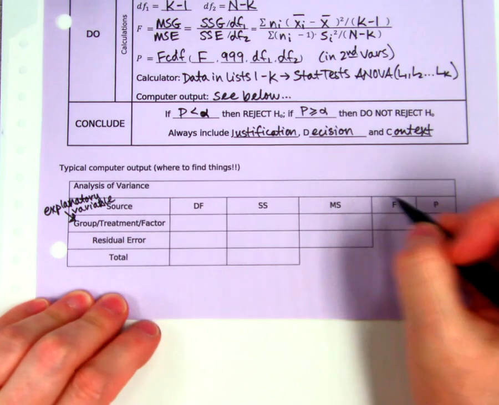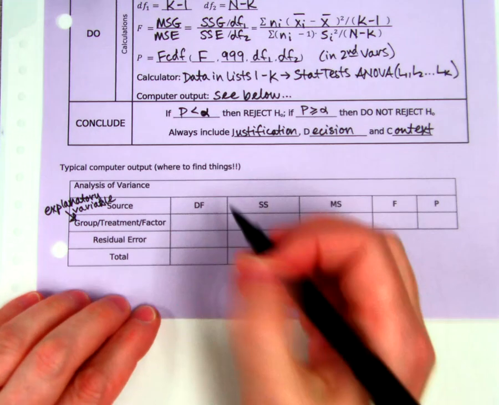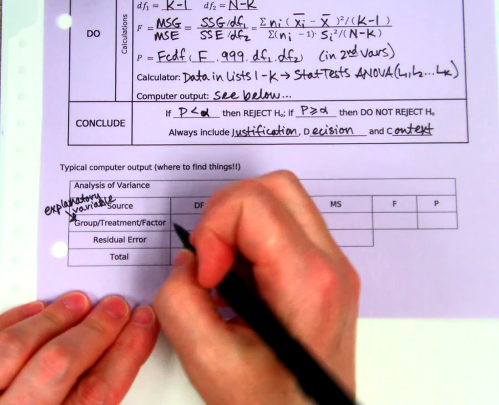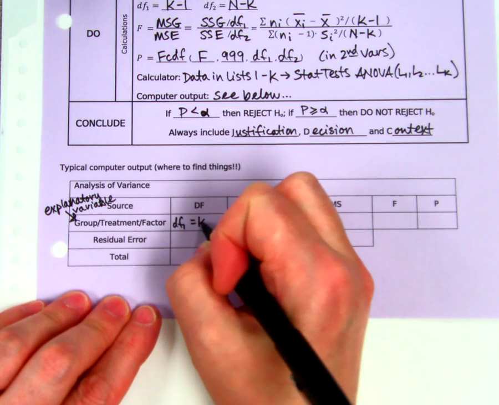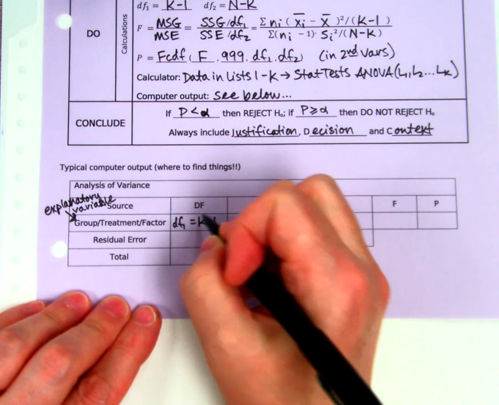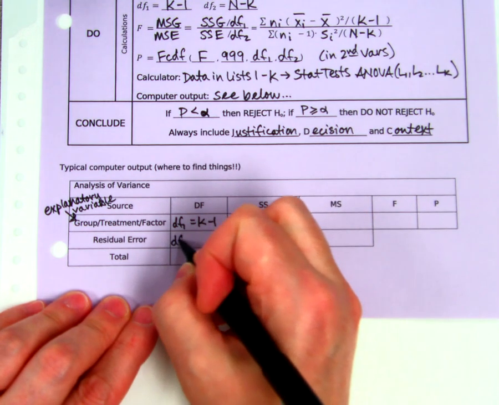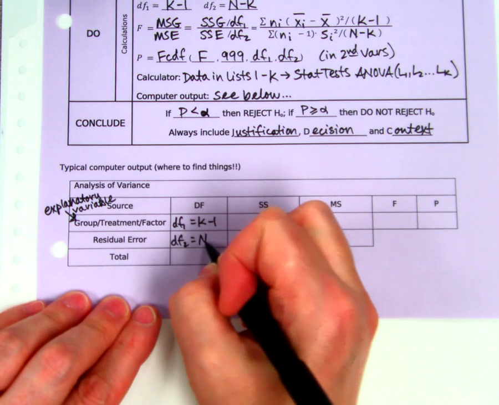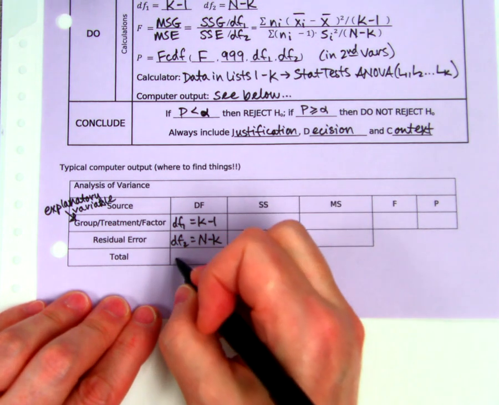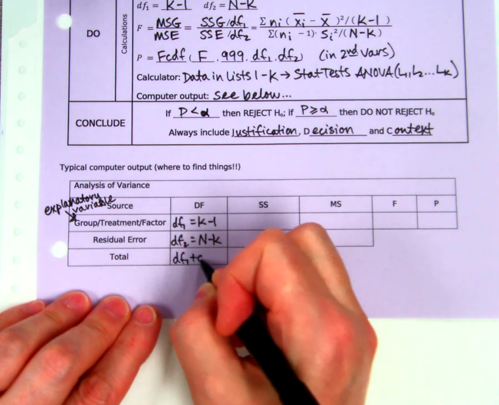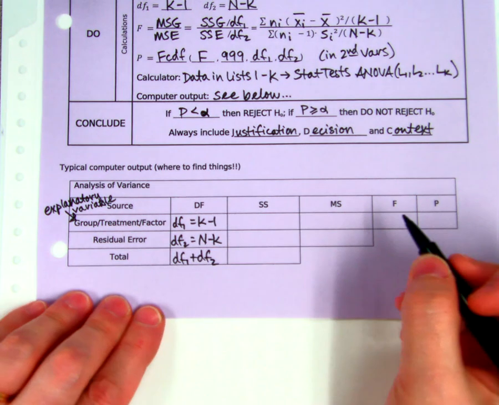DF and SS and MS, this is all the same stuff that was up there, but I'm going to write some of the formulas again just to remind you. So DF1 is k minus 1, and that number would be here. DF2 is n minus k. The computer output usually adds these together to get DF1 plus DF2, and that number is not super important for what we're doing right now.